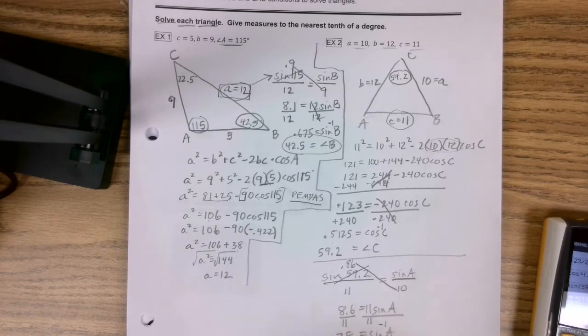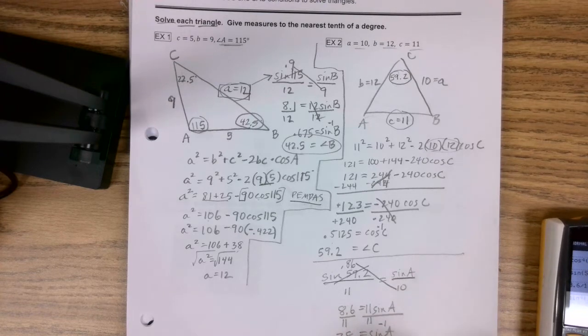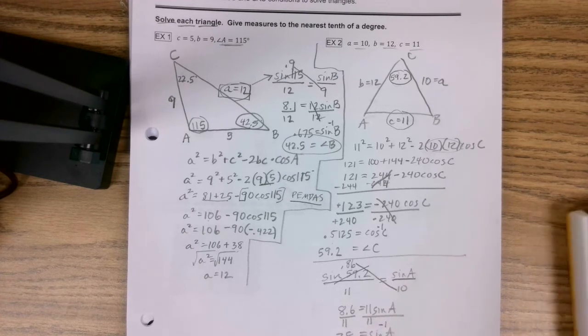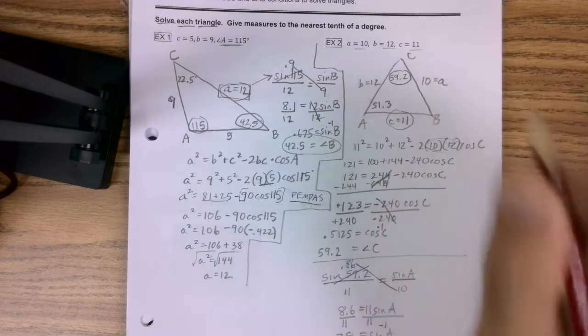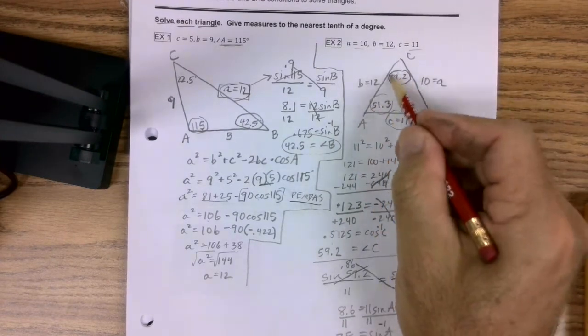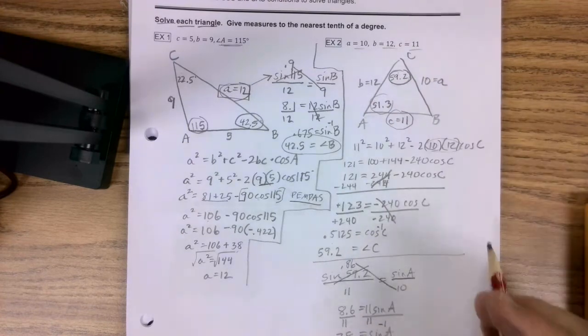And now we got to go second sine 0.78, 51.26. So I'll just call that 51.3. Just do a little rounding. So that's 51.3. So now I got to take this angle plus this angle, add them together, and subtract from 180.